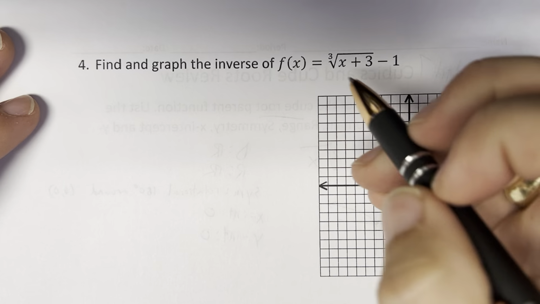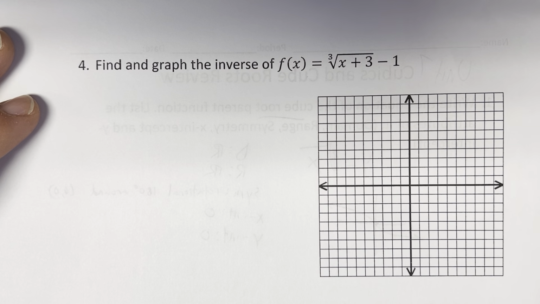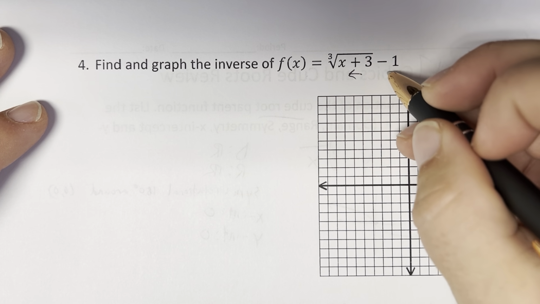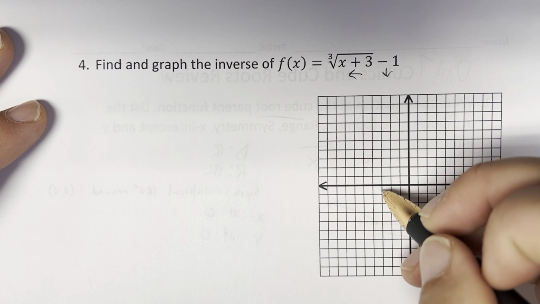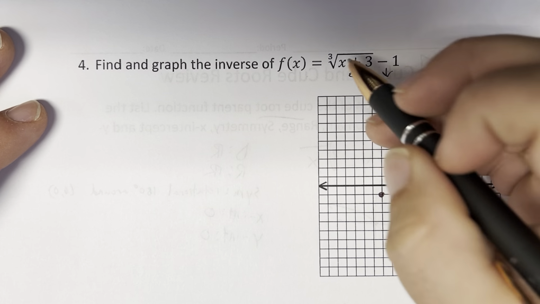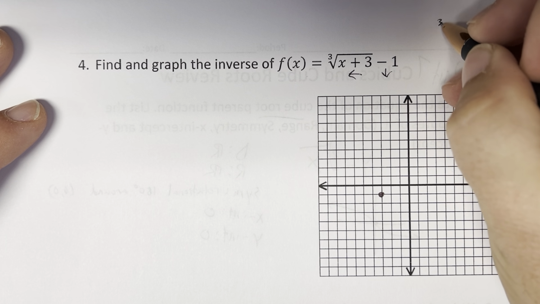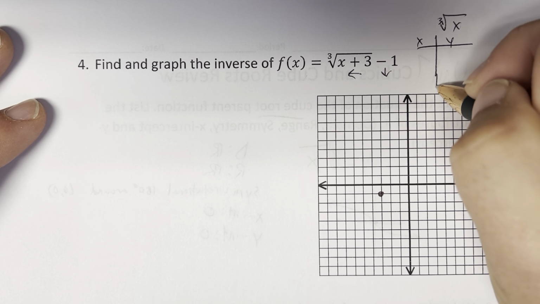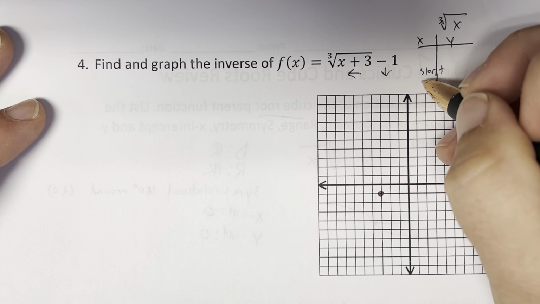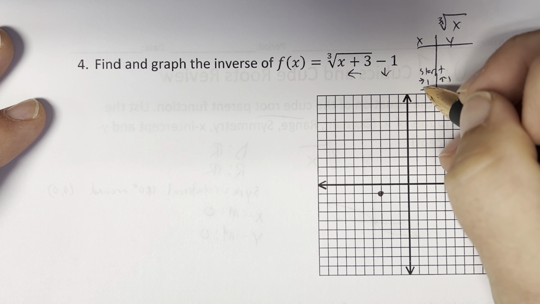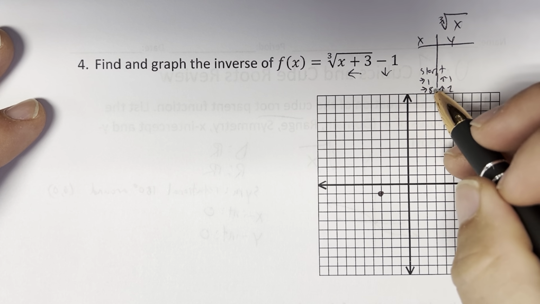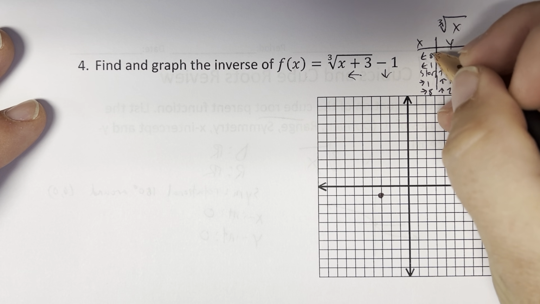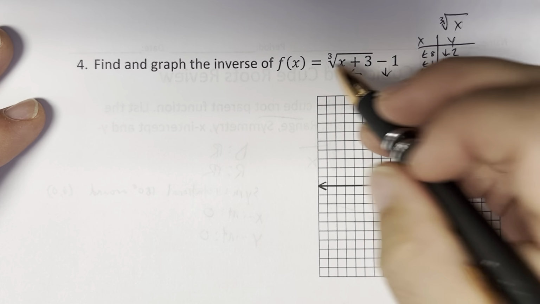For number 4, we're going to find and graph the inverse of f of x. I'm going to go ahead and graph the original as well. And so for my original, this goes left 3 and down 1. So 1, 2, 3, down 1. There's a cube root. And so for the cube root, our table that we've been doing is from the starting point. If I go right 1, I go up 1. And if I go right 8, I go up 2, because the cube root of 8 is 2. If I go left 1, I go down 1. And if I go left 8, I go down 2.